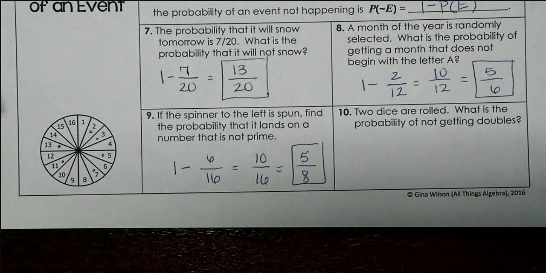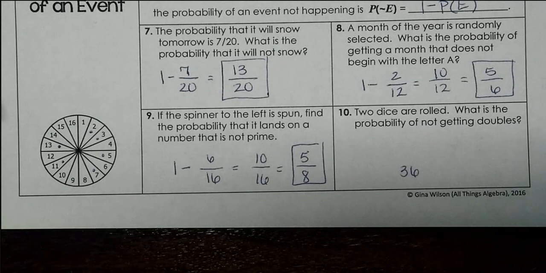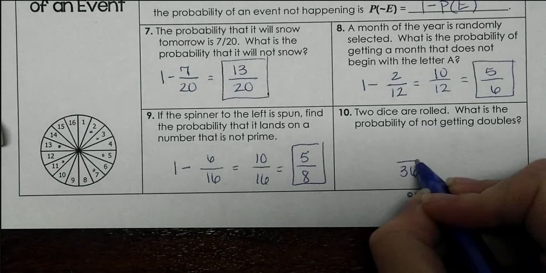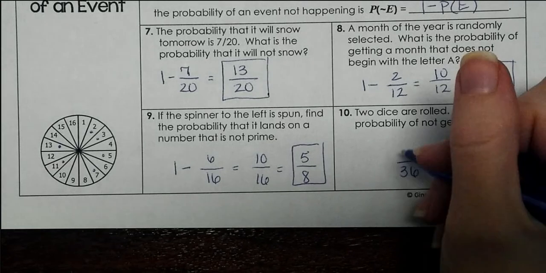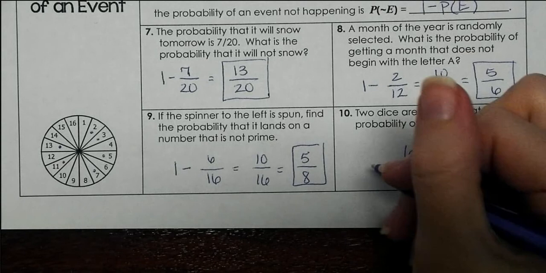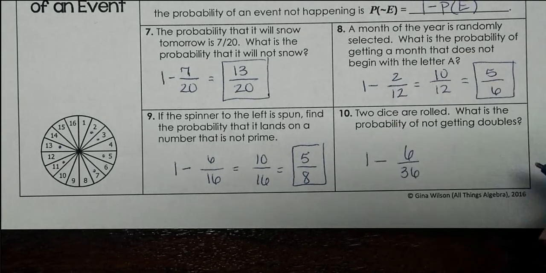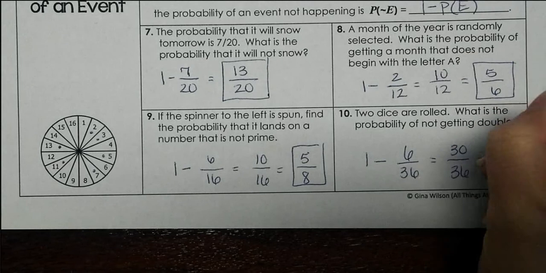Okay, number 10, 2 dice are rolled. What's the probability of not getting doubles? So you've got 36 possibilities if you take 6 times 6. And then you've got doubles as in 1 and 1, 2 and 2, 3 and 3, 4 and 4, 5 and 5, and 6 and 6. So you've got 6 possibilities of rolling doubles. So the possibility of not rolling doubles, you're going to do 1 minus that. That gives you 30/36, which reduces down to 5/6.